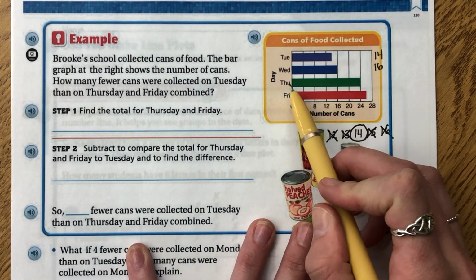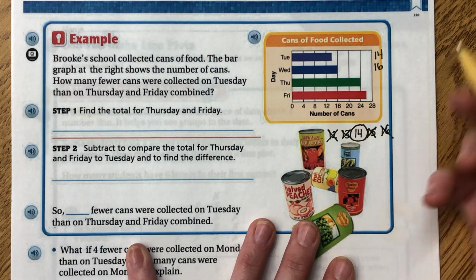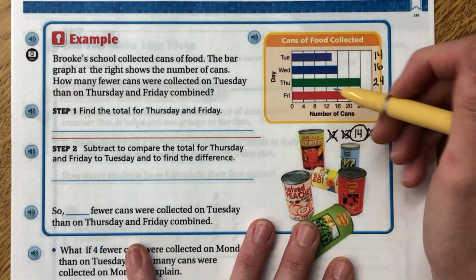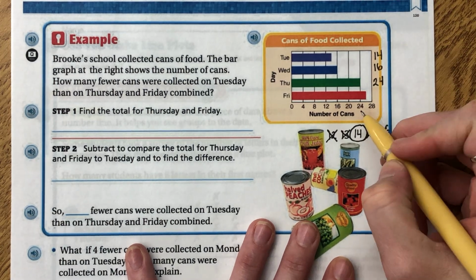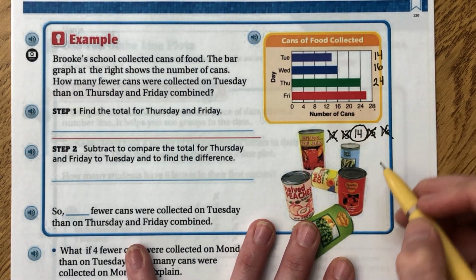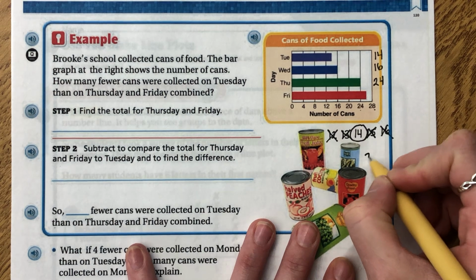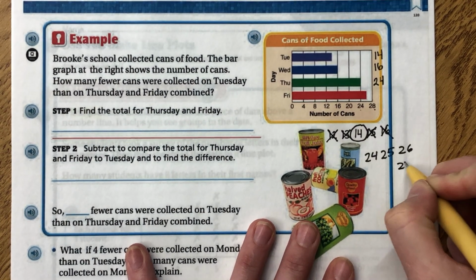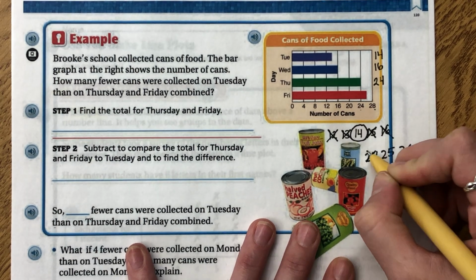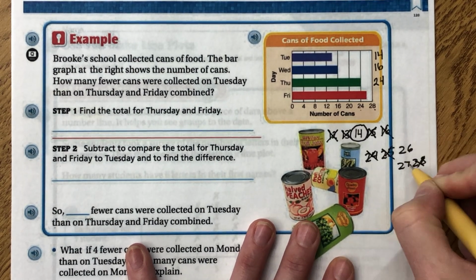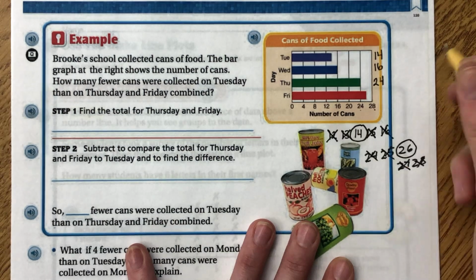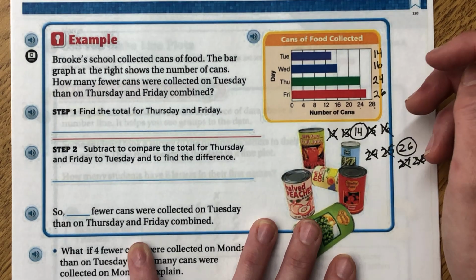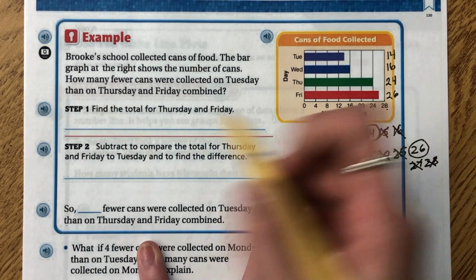Alrighty, you should have found that Thursday ended at the line for 24, and that Friday ended in between 24 and 28, which if I were to write the numbers out and cross them out, I would find that 26 is in the middle. Now that we have our totals, we can go ahead and answer the questions.